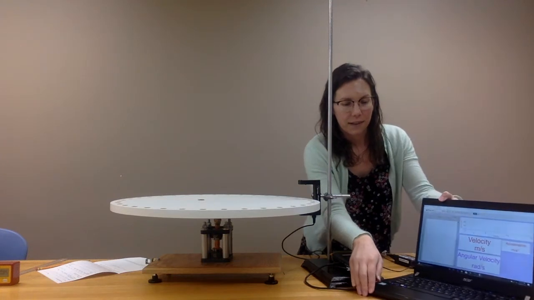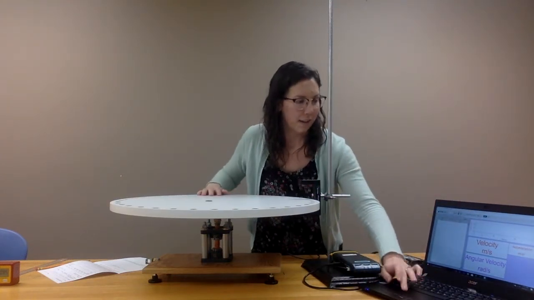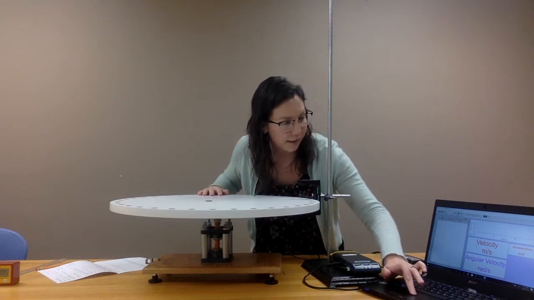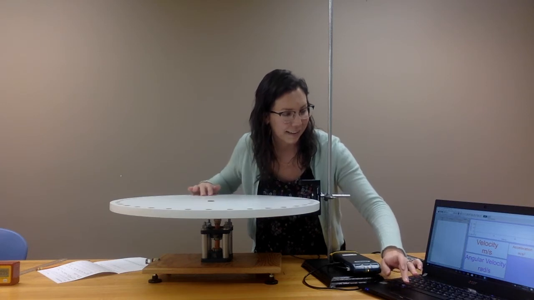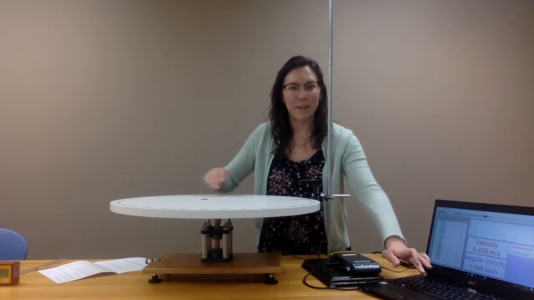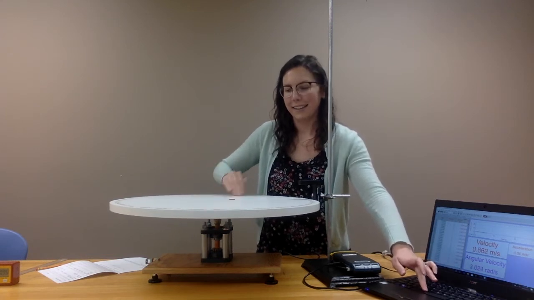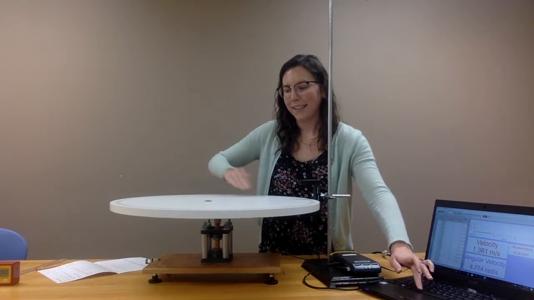Okay, so let's hit collect. And if you can see, the velocity on the screen's changing, getting faster.